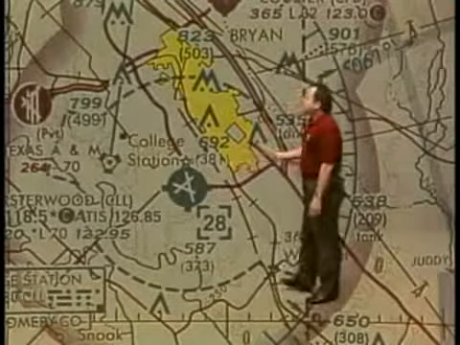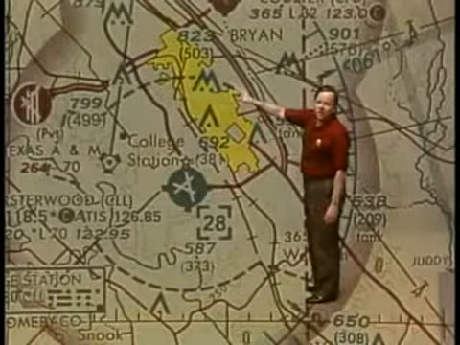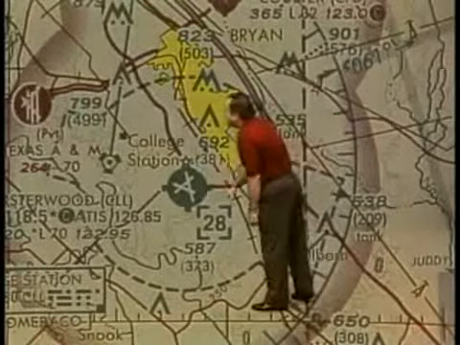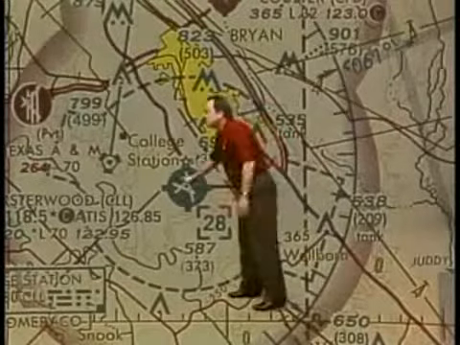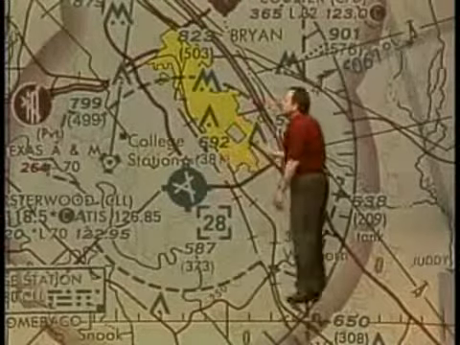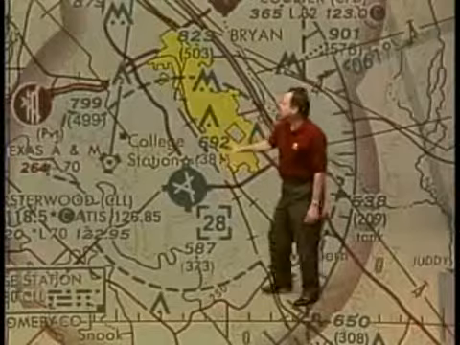Now, when is the Class D in effect? Anytime the associated control tower is in operation. If the control tower operator quits for the evening, turns out the lights, and shuts the door, the Class D airspace goes away because the control tower is no longer in operation.